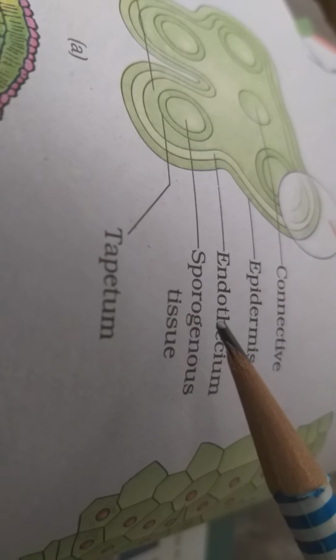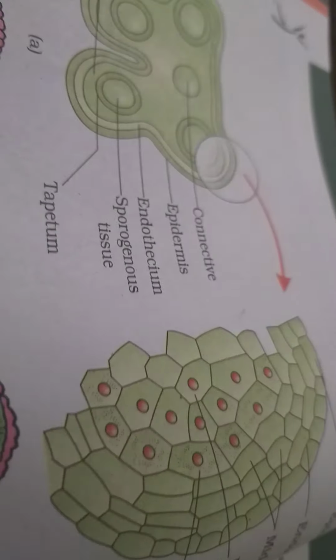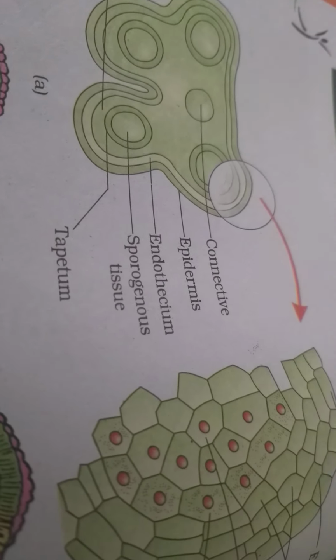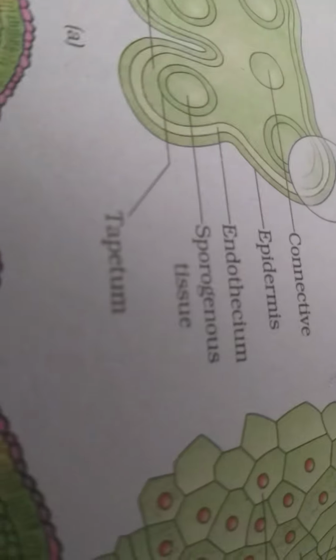Epidermis, endothecium, middle layer and tapetum. Is it clear here? Tapetum is the innermost wall layer.